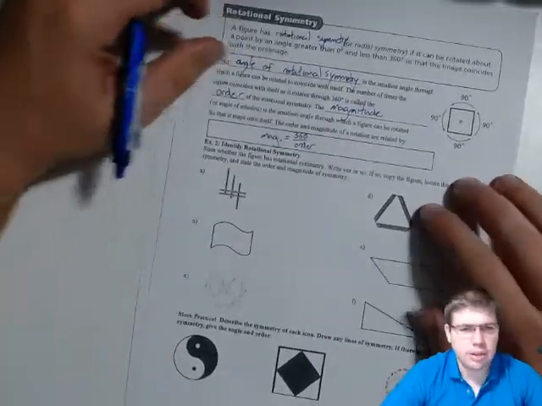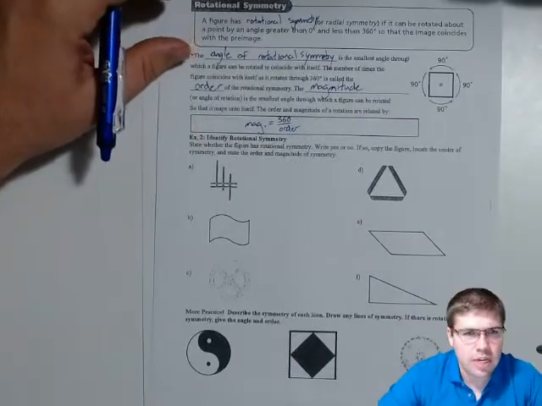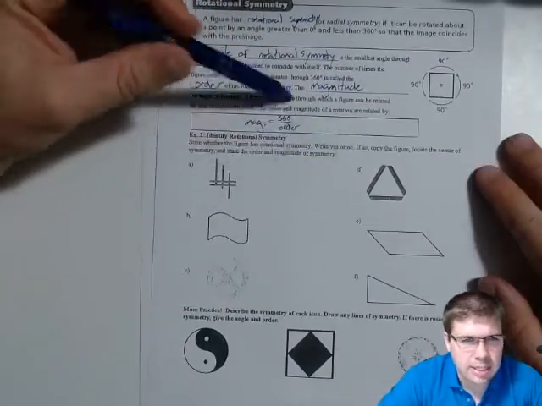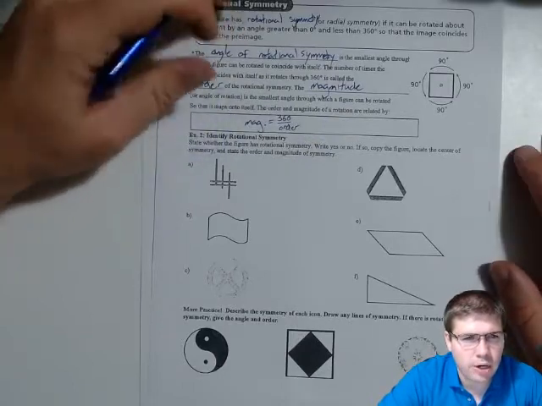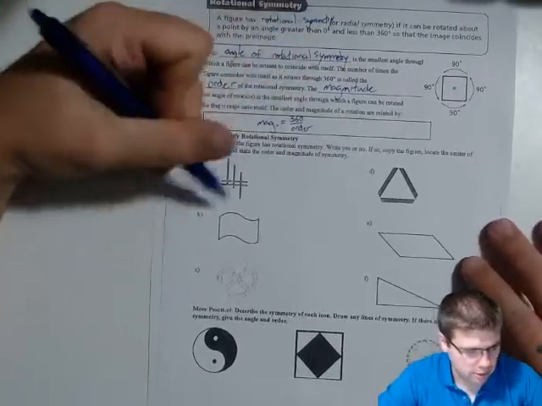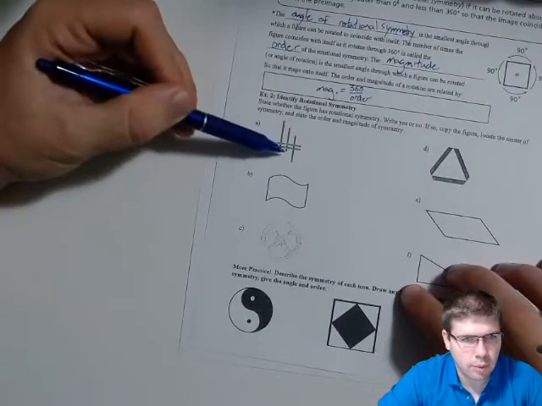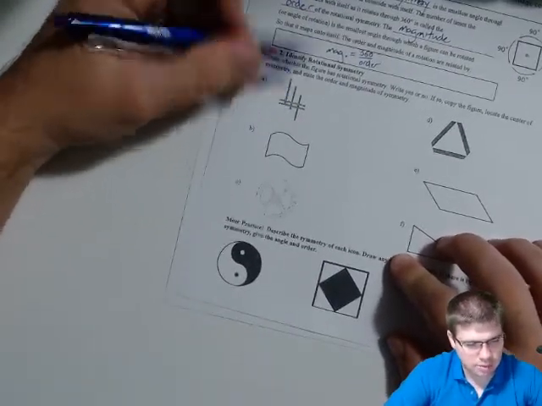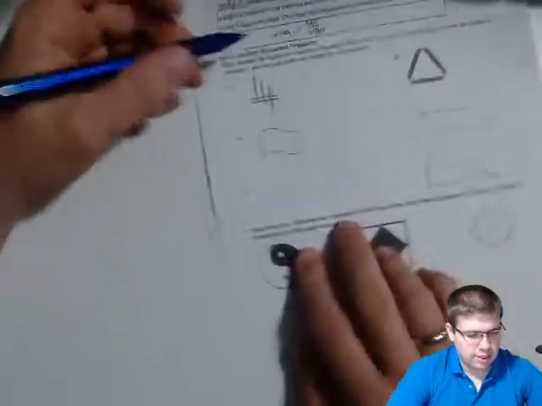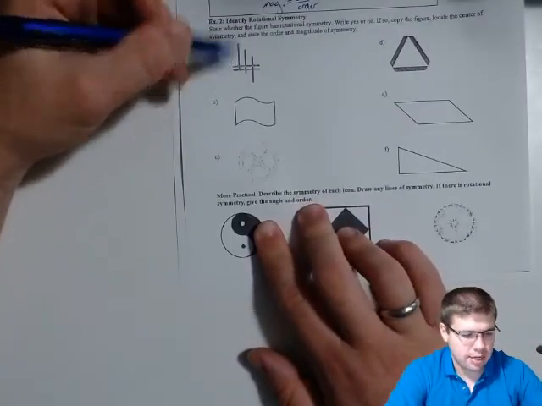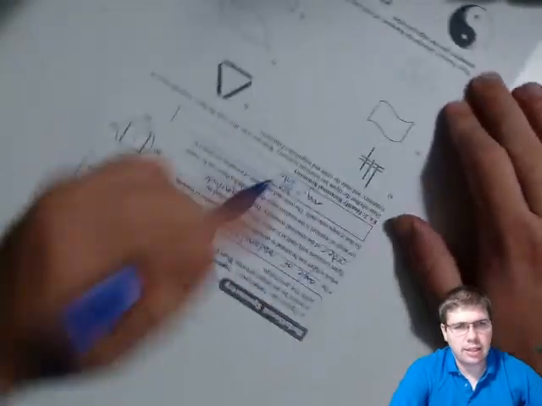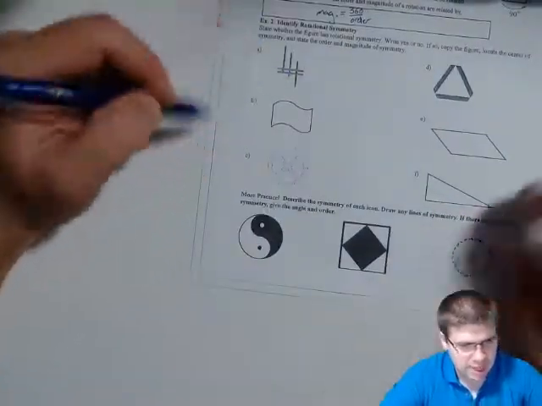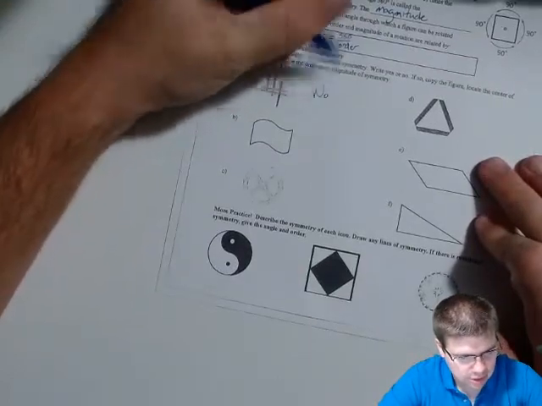All right, so state whether each of these figures has rotational symmetry, yes or no. If so, copy that. You would have to copy it. Locate the center of symmetry and state the order and magnitude of the symmetry. So this one, is there a point where we could rotate this around? It might kind of look like it, but not quite, because of the way this line on the left stops there, and this one over on the right, it doesn't quite have any rotational symmetry. So that one's a no.